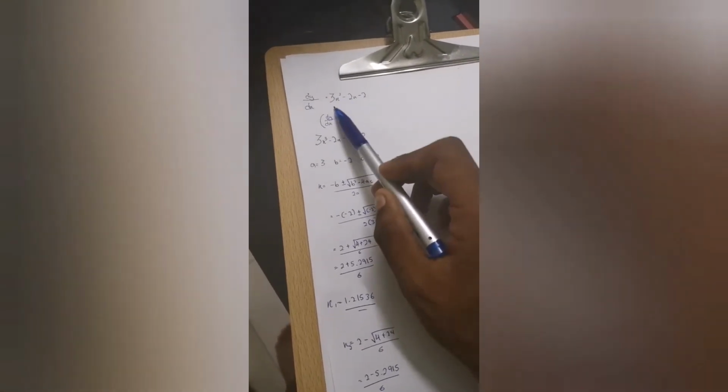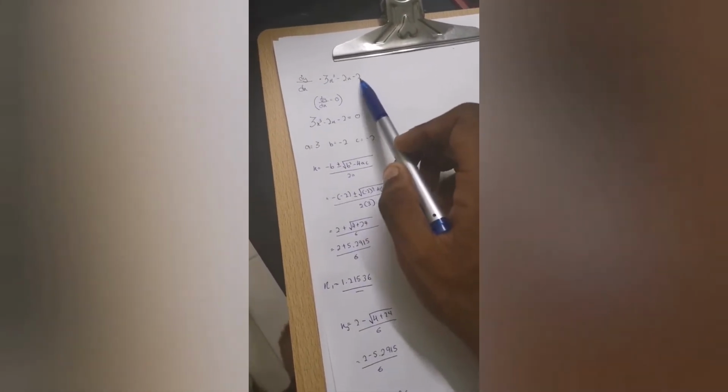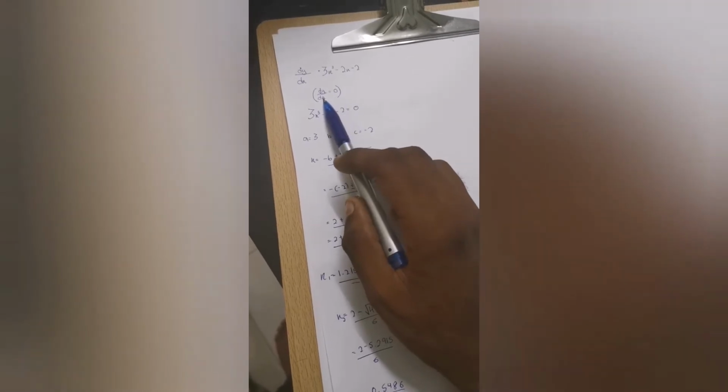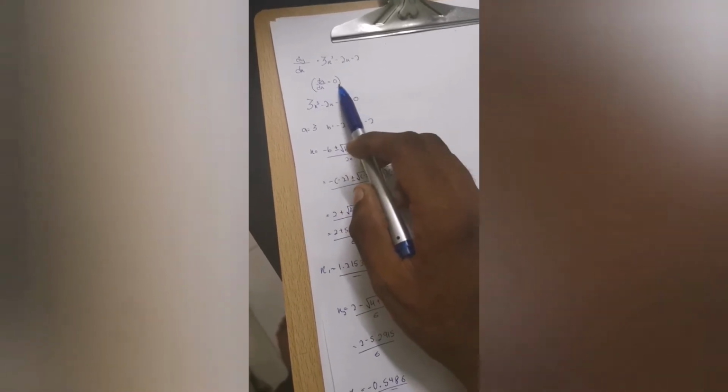Between me and my partner, we have divided this question into two parts. I will explain how to find the coordinates of the points using the dy/dx method. First, I have changed the question into the dy/dx method, where we all know dy over dx equals 0.